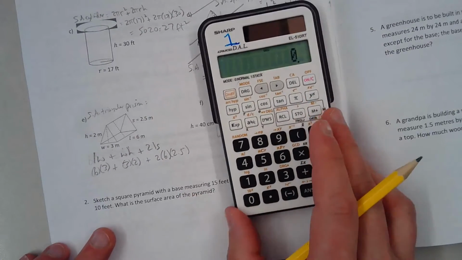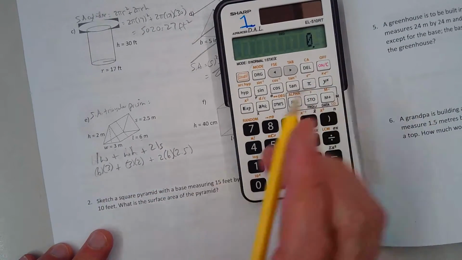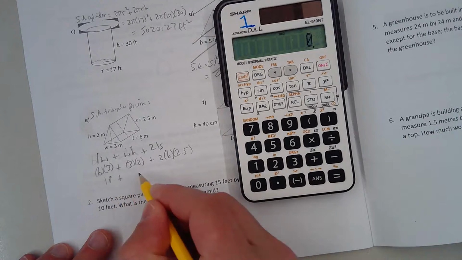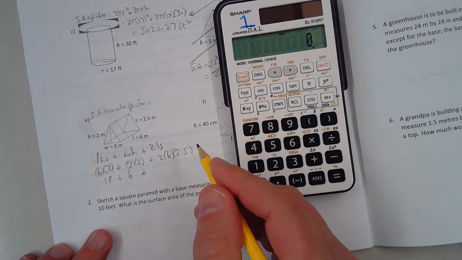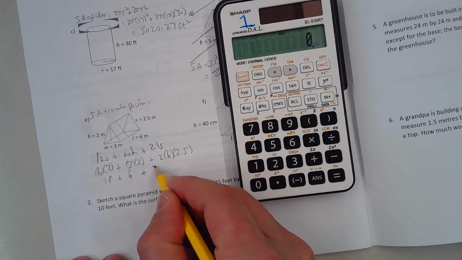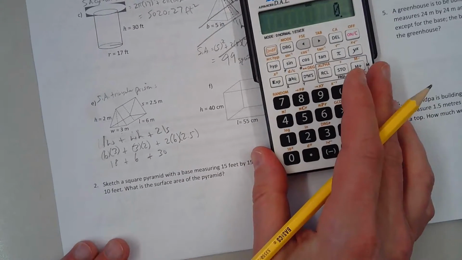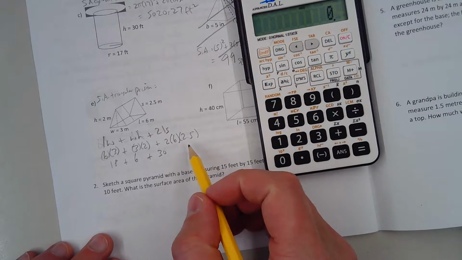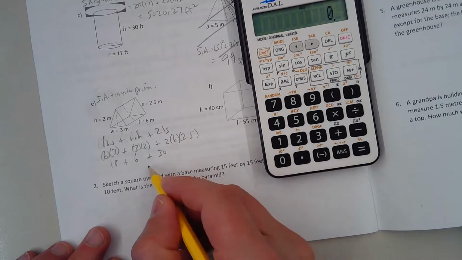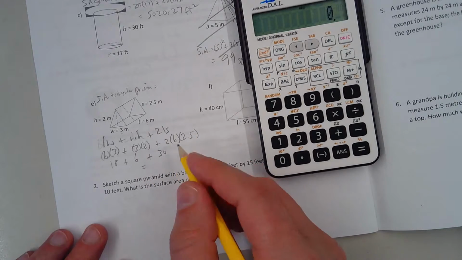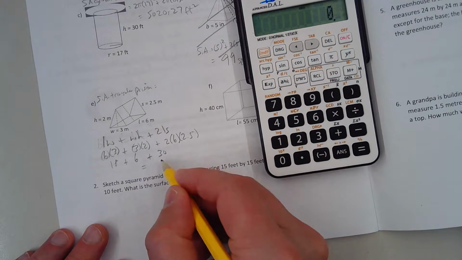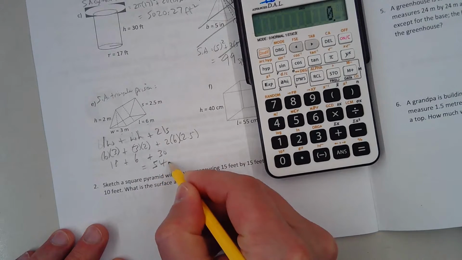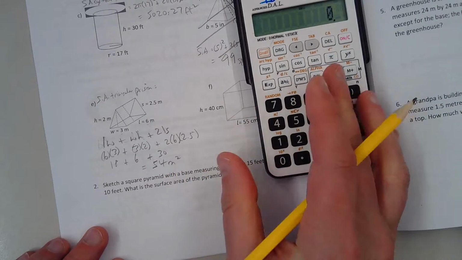Let's see what we get. That's 18 plus 6 plus 30, and if I add those together, I'll get 54 square meters.